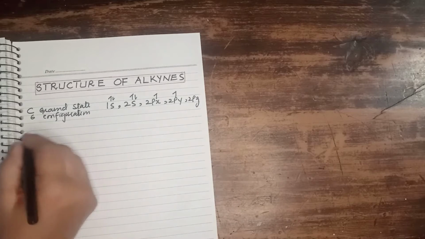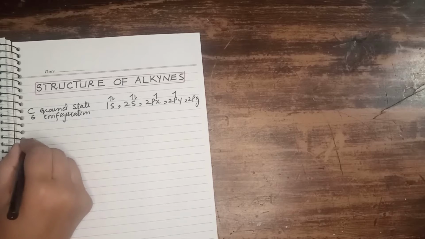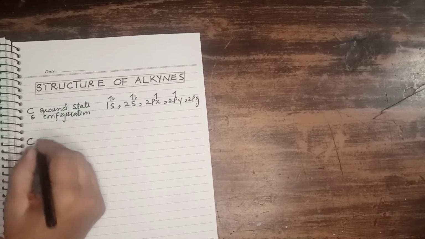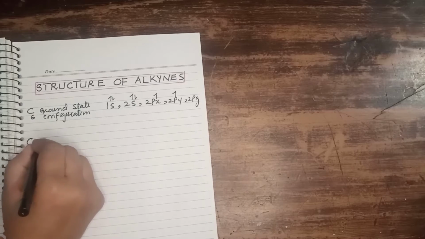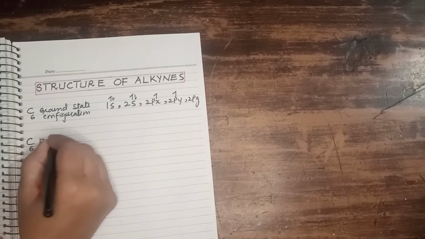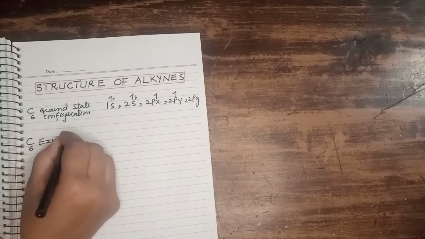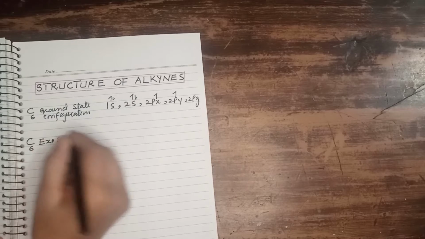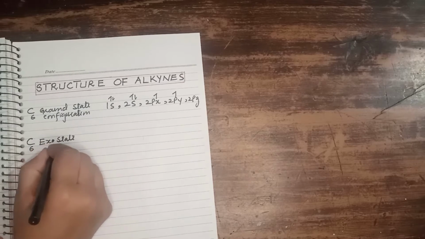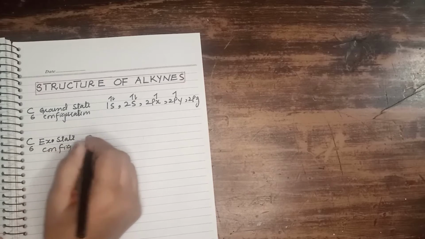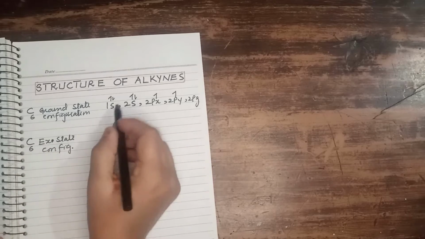Now after that we will write the excited state configuration of carbon, atomic number 6. Excited state electronic configuration of carbon.